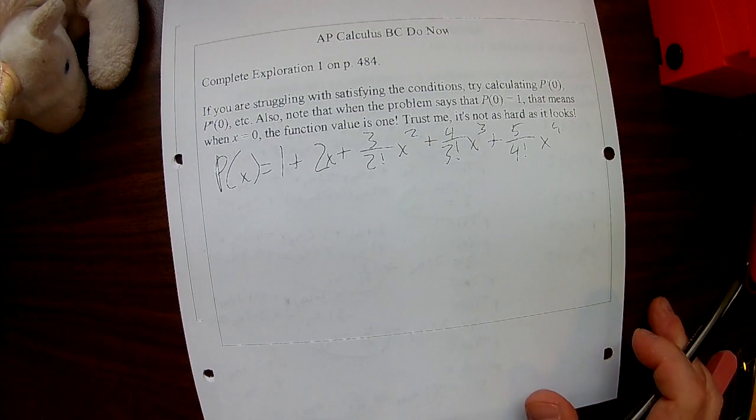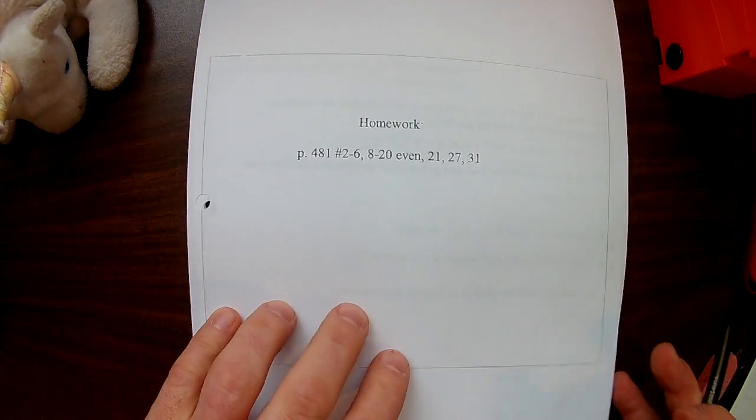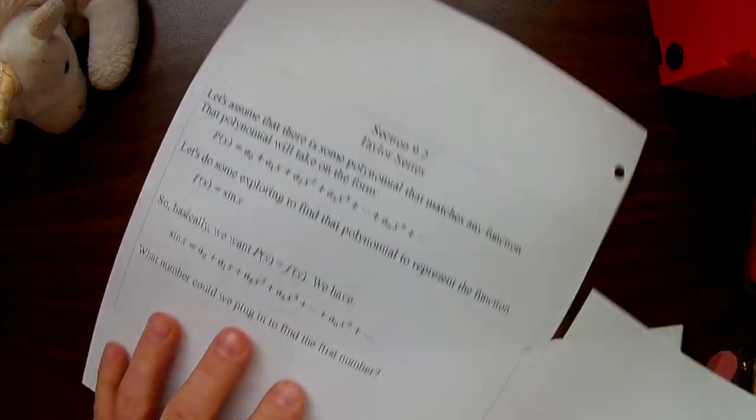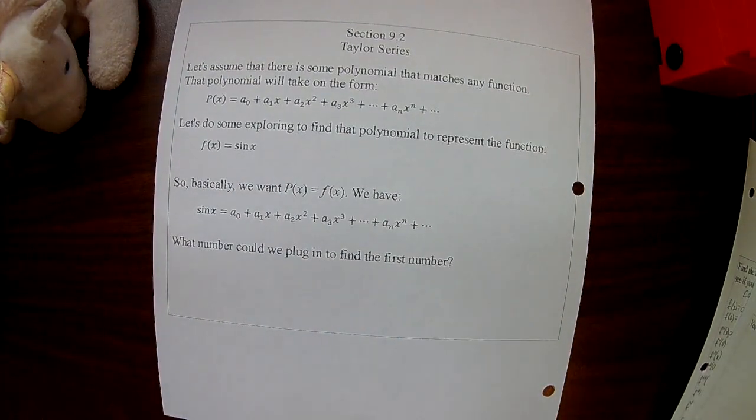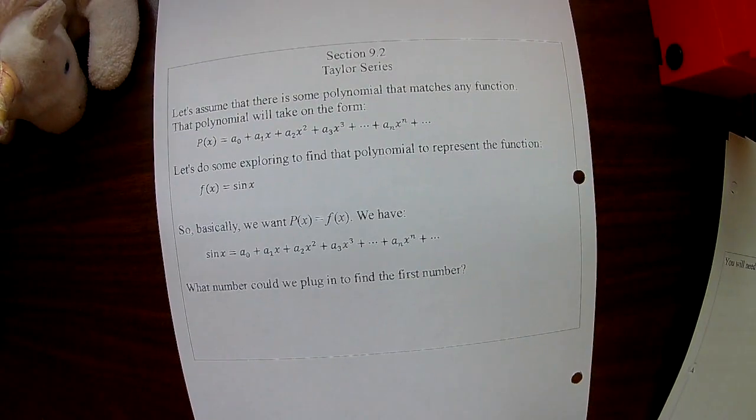Alright, that's a pretty fun activity. Now, homework, posted on my website. Feel free, go back and look at it. Taylor Series. This is actually a section entitled Taylor Series and Maclaurin Series, but a Maclaurin Series is a special type of a Taylor Series. You'll learn that as we go along.